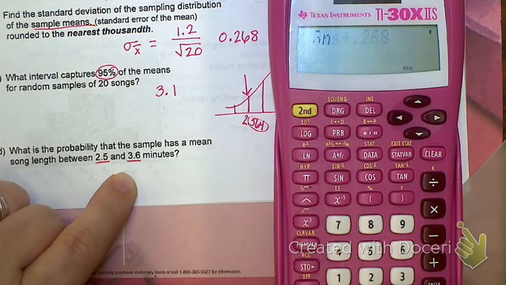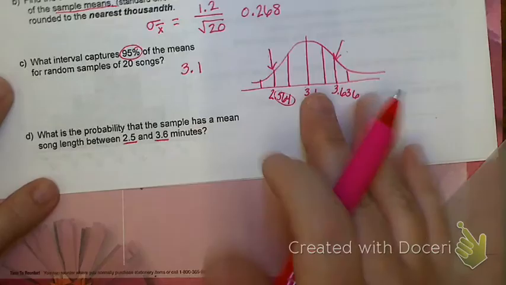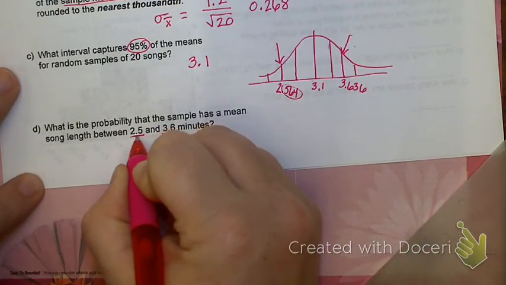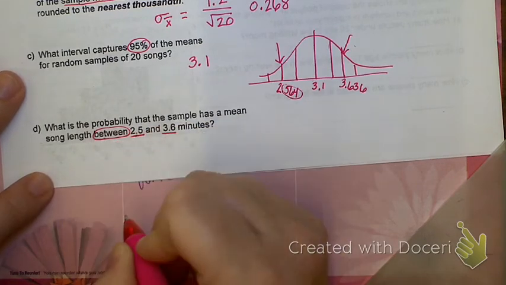Let's see, 3.1 minus 1.2 minus 1.2. Nope, that doesn't give me those values, so I'm going to have to find z-scores. Whenever it says between, I need to get a value of one, a value of the other, and subtract them, just like I did right up here.